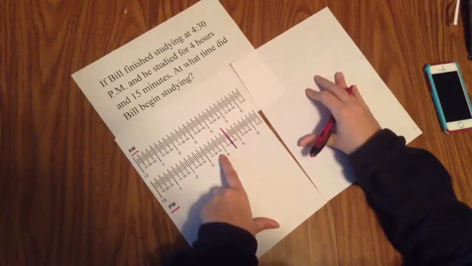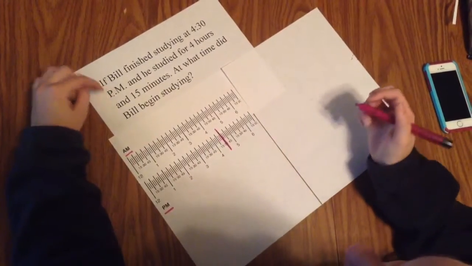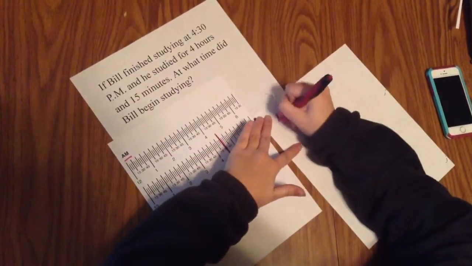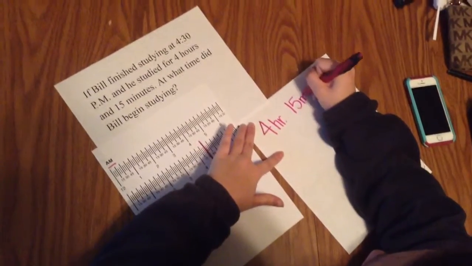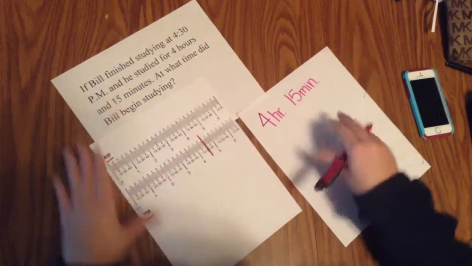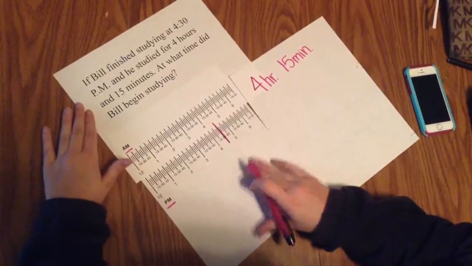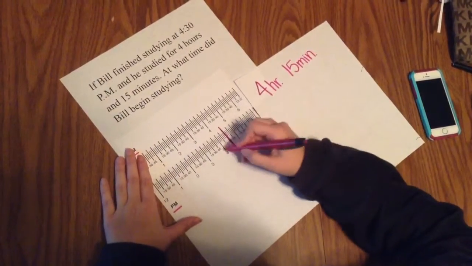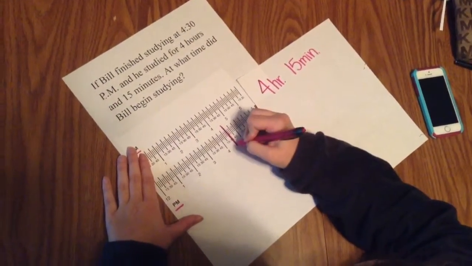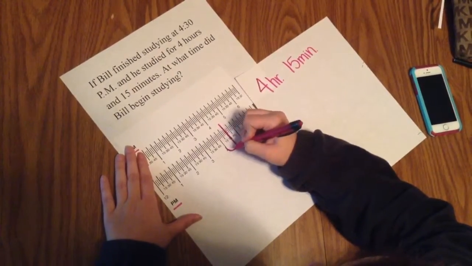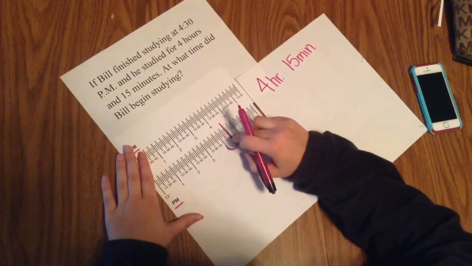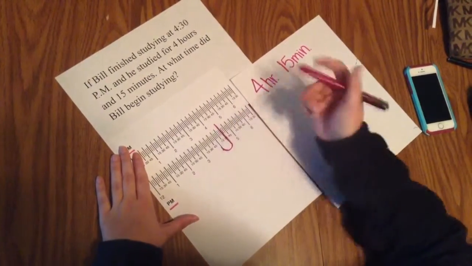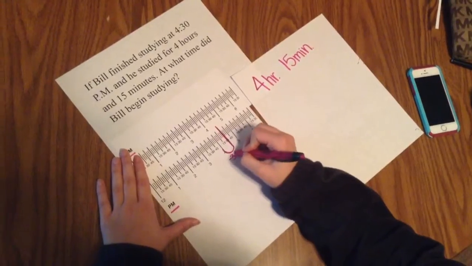And then I have a scratch paper over here. And we know he studied for 4 hours and 15 minutes. So I'm going to write that down on our scratch paper: 4 hours and then 15 minutes. And so just like our set model, we're going to go to the closest hour. So we would look, and 4 o'clock is our closest hour. So we're going to go to 4 o'clock, and we're subtracting 30 minutes because it goes 30, 15, and then 4 o'clock. So minus 30 minutes.